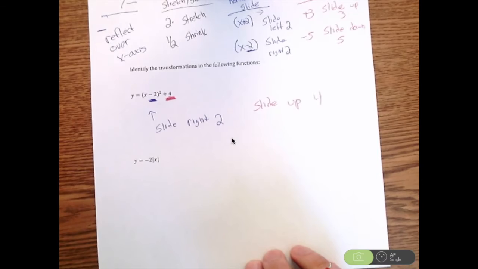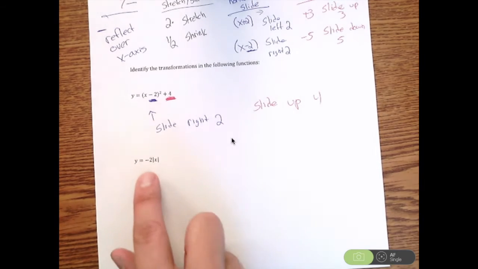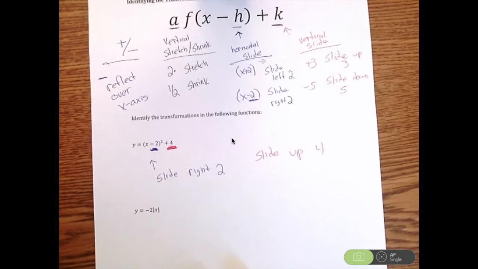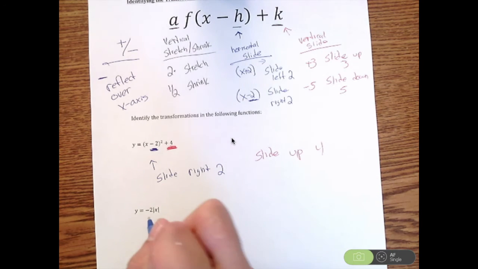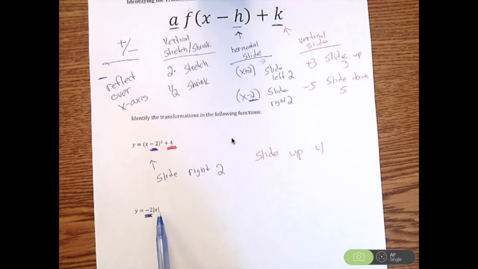One more example is y equals -2 times the absolute value of x. Again, I want to go back to A, H, and K and look at what numbers are in what place. I have this -2 out front, which is what I'm focusing on. You can think of the absolute value as kind of a parentheses, a grouping symbol.